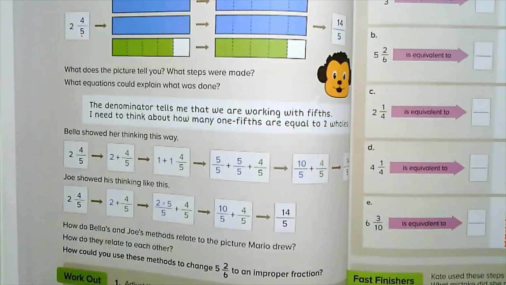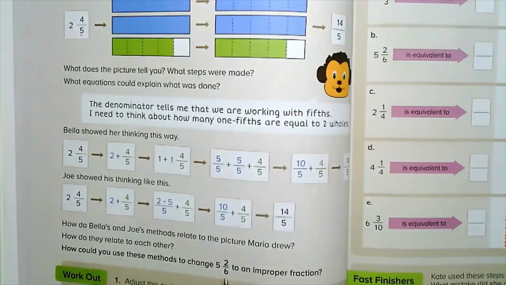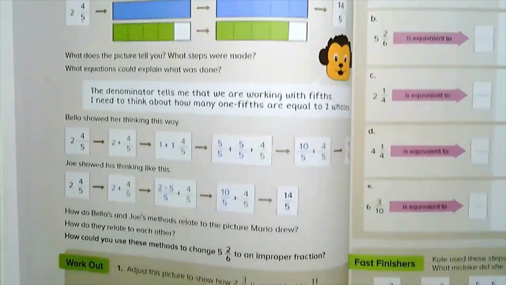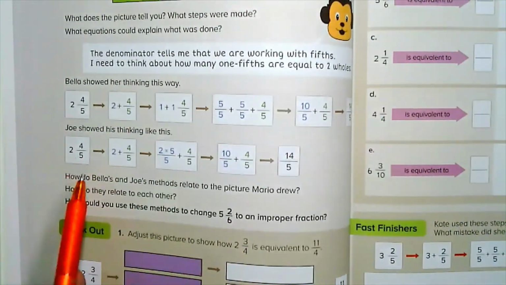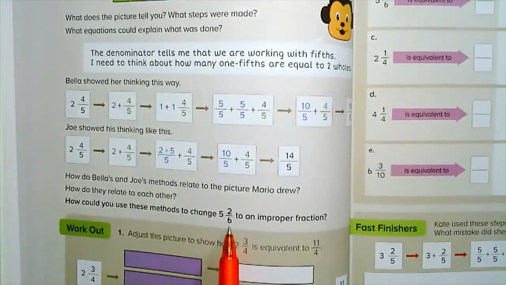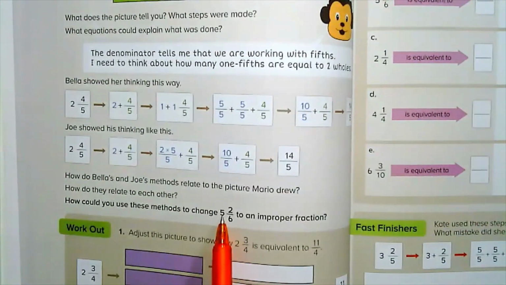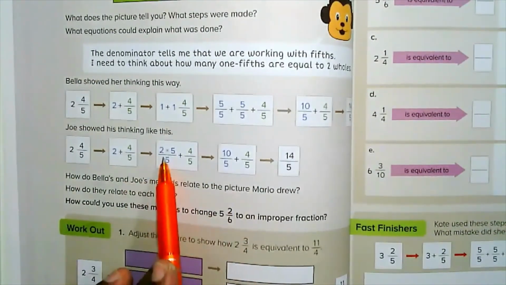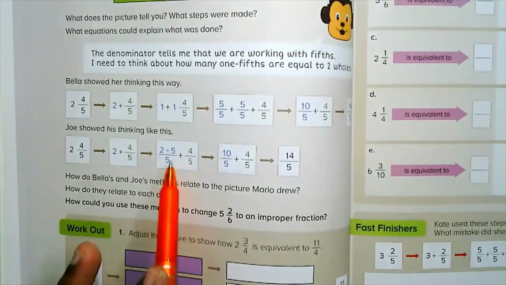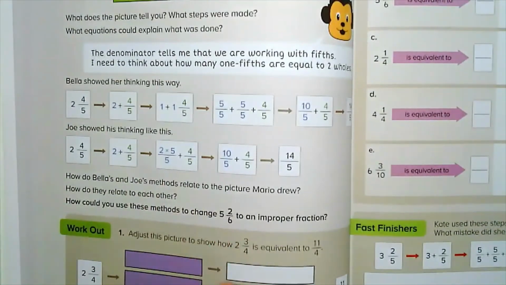Now let's go on to how you could use these methods to change 5 2/6 to an improper fraction. We can use Joe's method. And we know it's split into sixths. We are working with the denominator six. So 5 times 6 will be 30. Just like here, 2 times 5, because they are working with the fifths here. So now the same thing here.